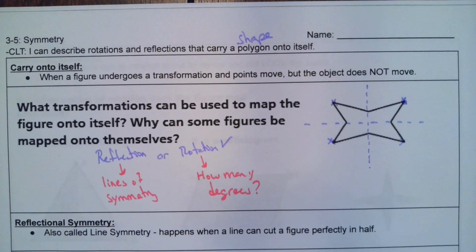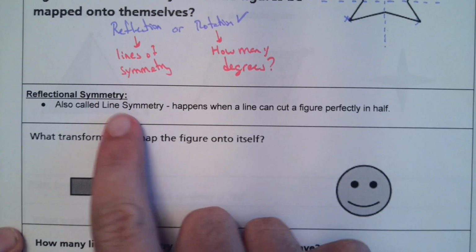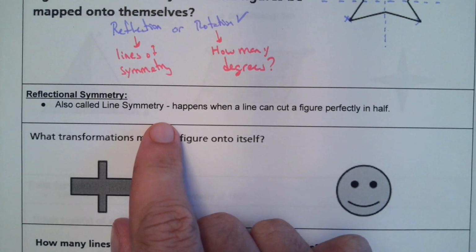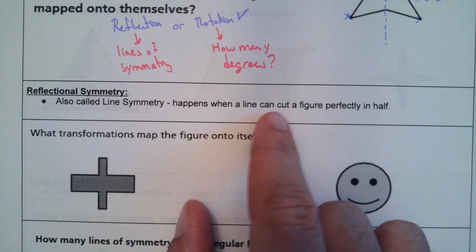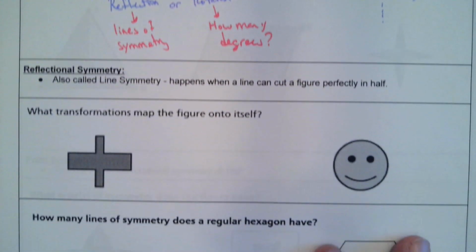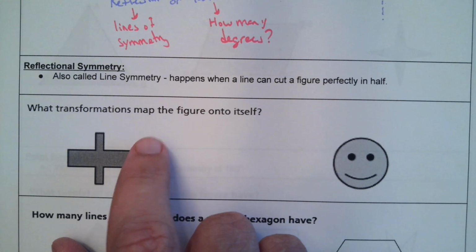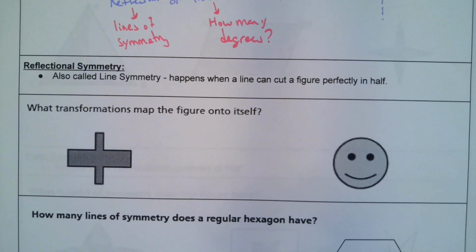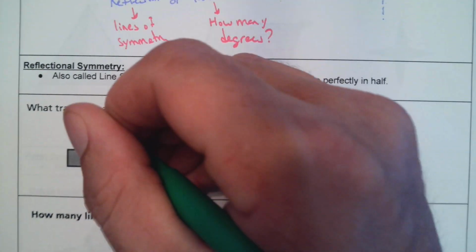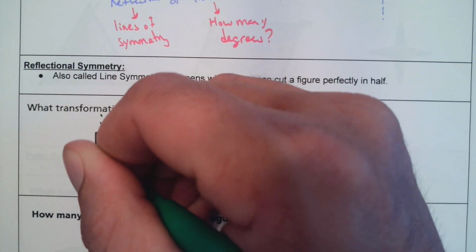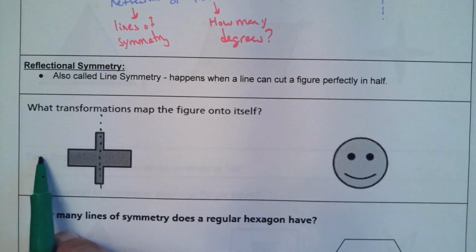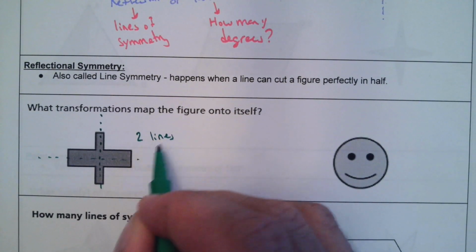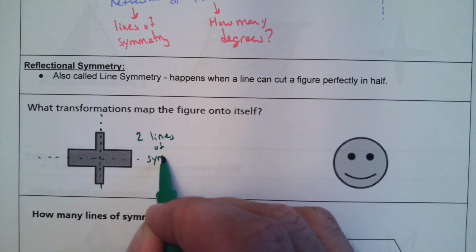So let's get to reflectional symmetry first. Reflectional symmetry is also called line symmetry. So what line splits it in half? This happens when a line can cut a figure perfectly in half. So which transformations map the figure onto itself? So let's think about the lines. So how many lines can we do? So we can do a line here. There's one. And we can do a line here. So that's two. So we have two lines of symmetry.